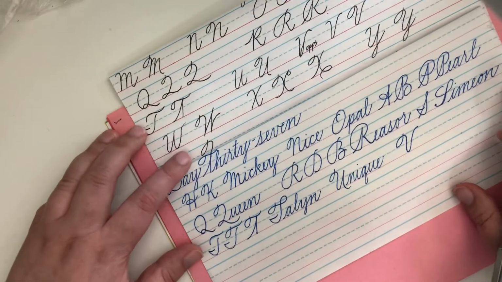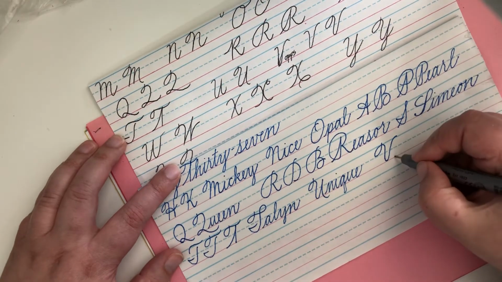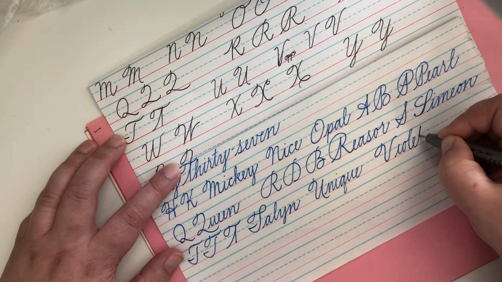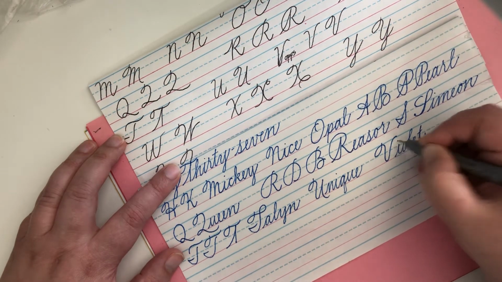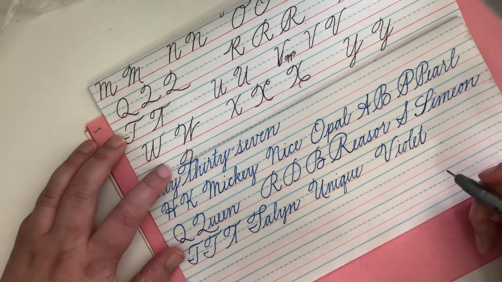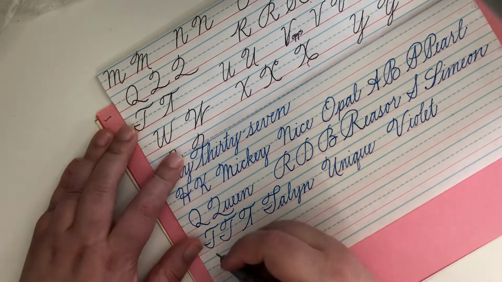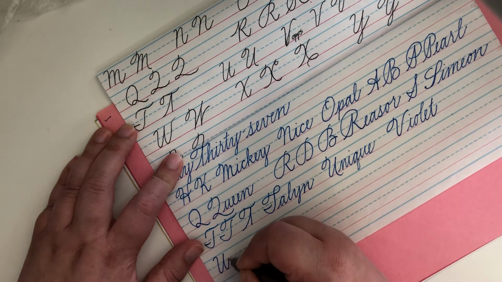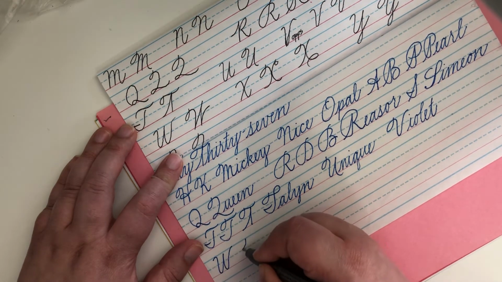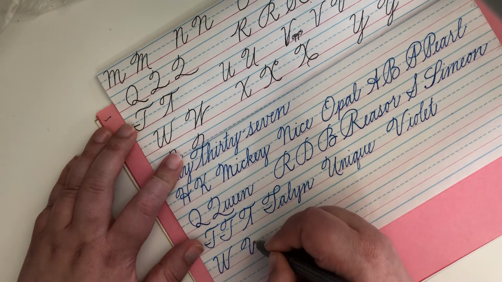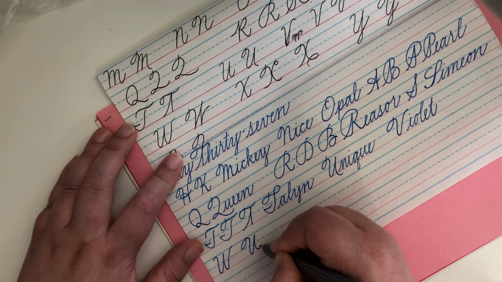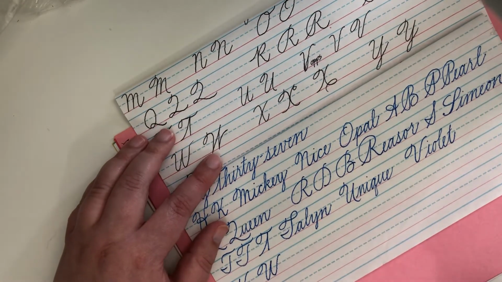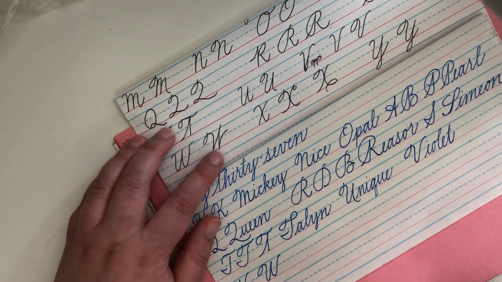The W, oh, violet. The W, the Zaner-Blauser W, is very simple. Remember, it's two V's put together. You could dress it up by doing a loop at the beginning. Or you could do this undercurve slant.